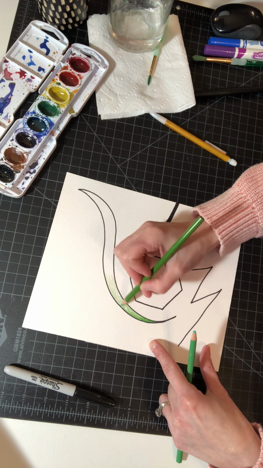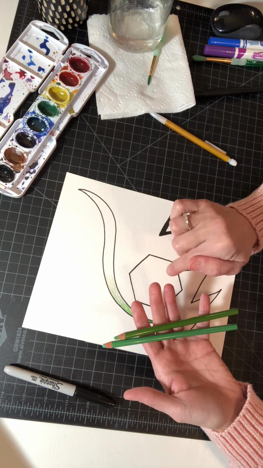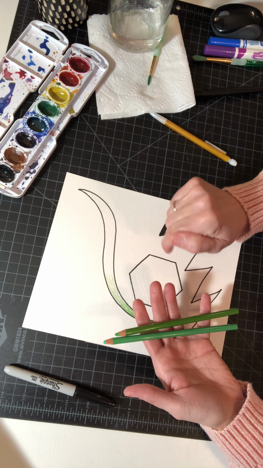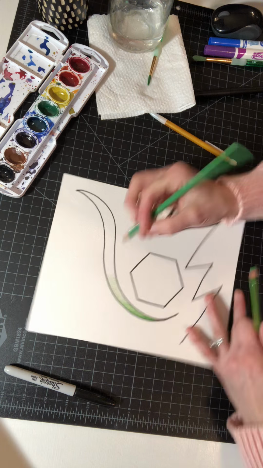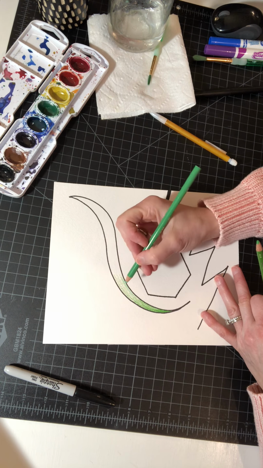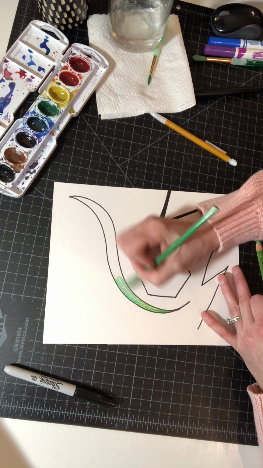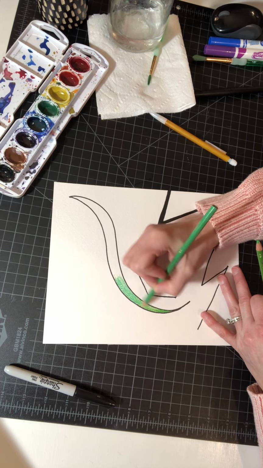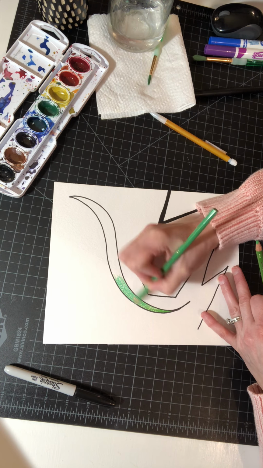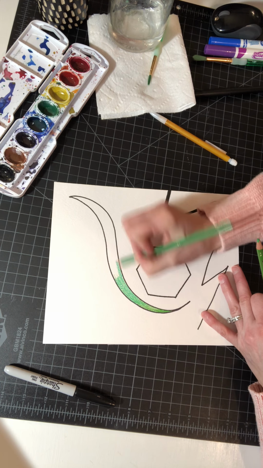I encourage them to either be a light and dark of the same color family, or you'll want to look at the color wheel, and analogous or neighboring colors are going to blend well together. So now I've got more of a minty green that I'm going to blend into this. That area that I didn't press as hard, I now can take that other color and go into that.